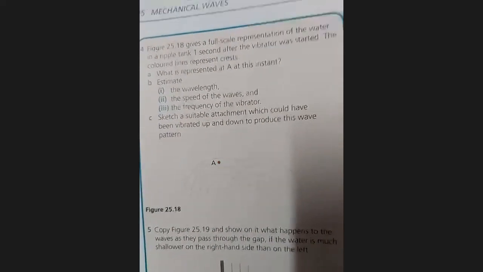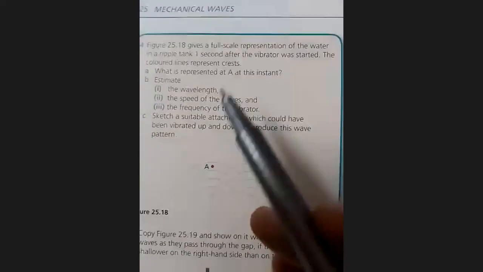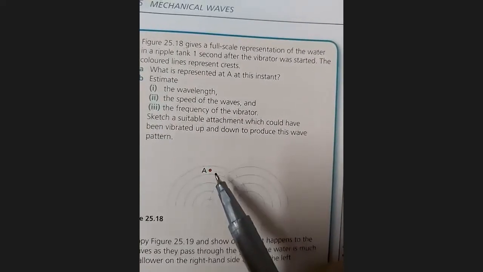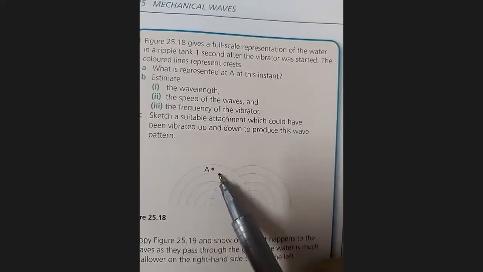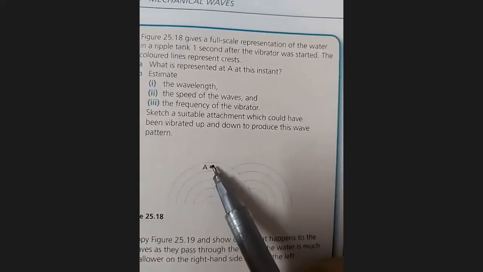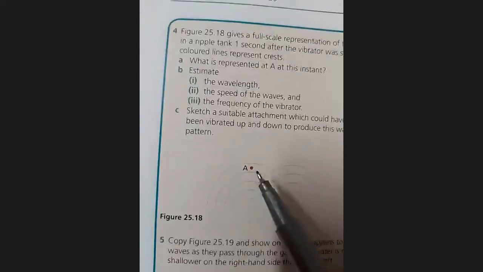Move on, Sundus. So if these lines are crests, then what would be the region between the crests? This is so easy. Come on now, Hala. Trough. Yeah. Very good. Who said that? Very good. Okay, mute yourself. Now move on.